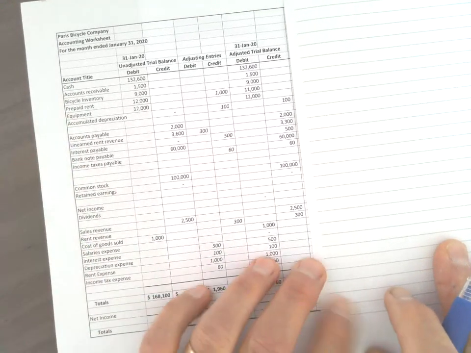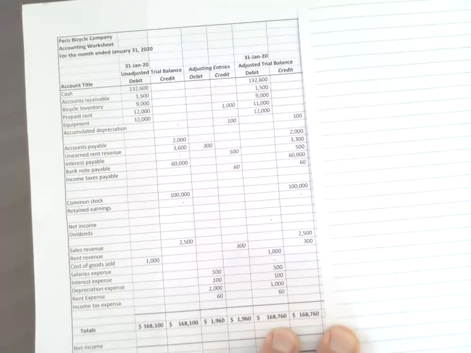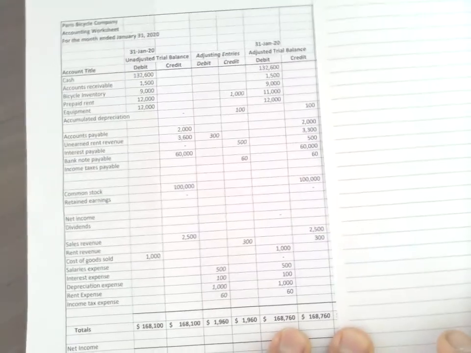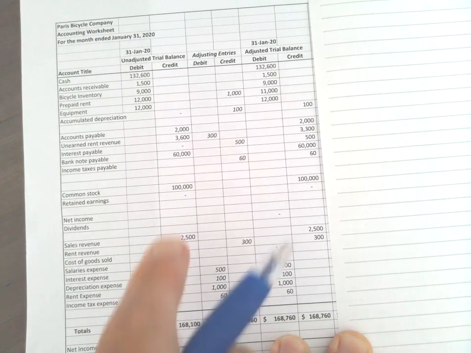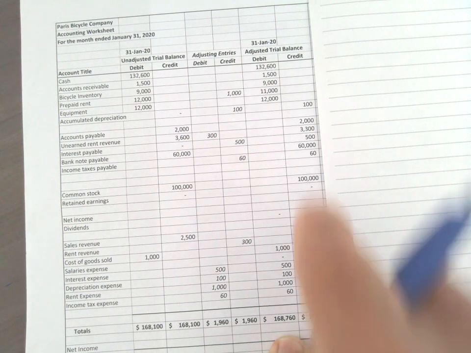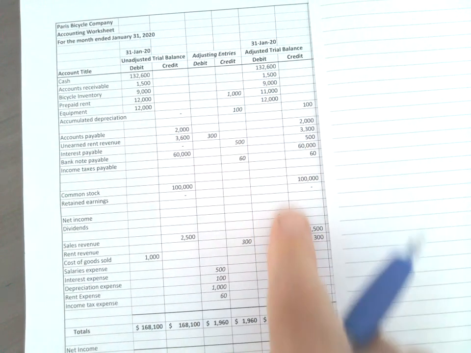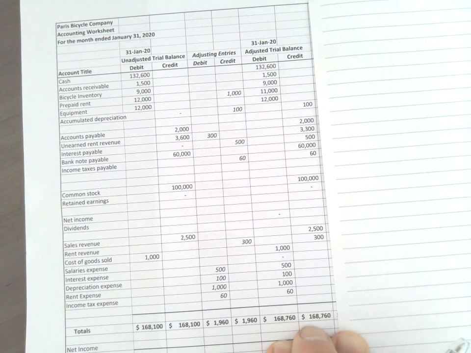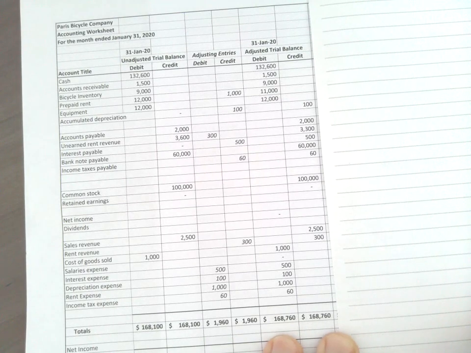Indeed, the adjusted trial balance did balance, which wasn't a big surprise to me because it balanced when we did the unadjusted, and we know our adjusting journal entries balanced. So as long as we added these columns correctly, the adjusted trial balance would balance, and indeed it does. Okay, so congratulations.